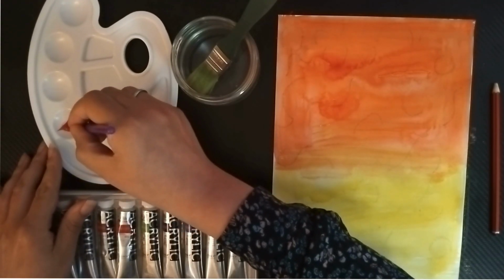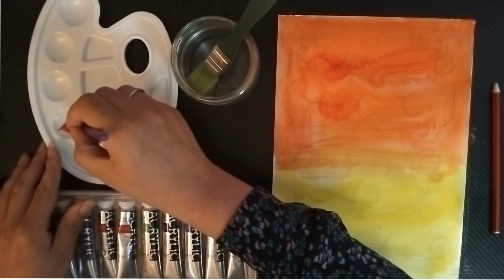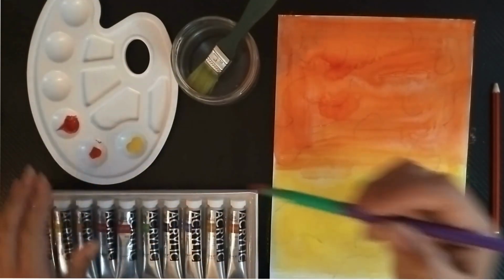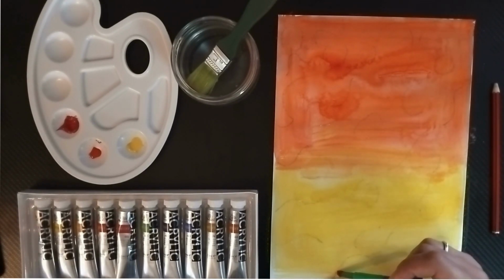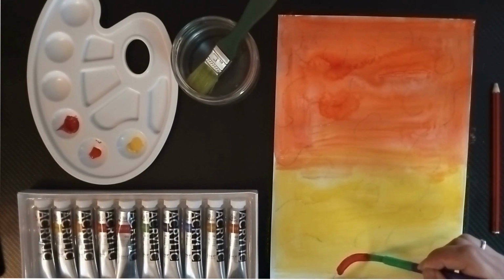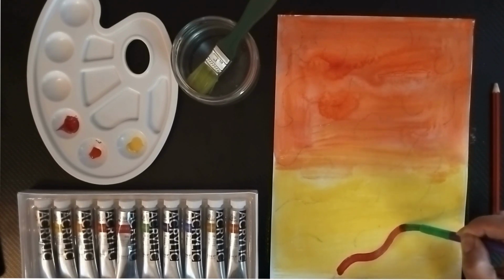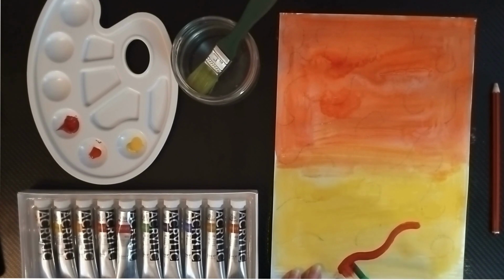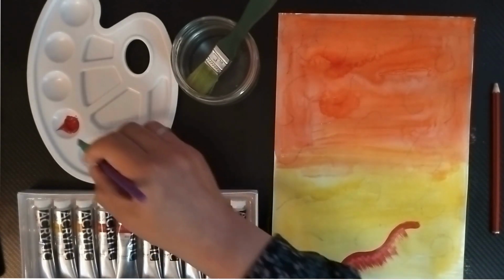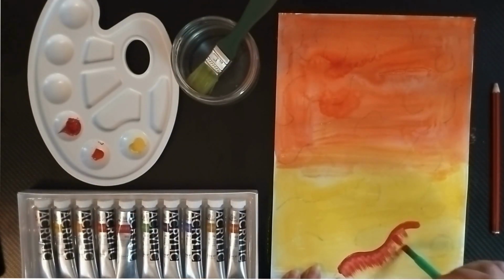Moving on to acrylic. Acrylic has a heavier consistency and is more opaque. It can be watered down, but I've chosen to work straight from the tube here. Taking my markings, I have painted over them as a guide, and then added my own expressive brush marks.